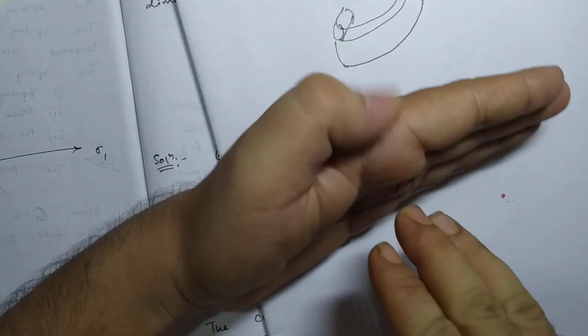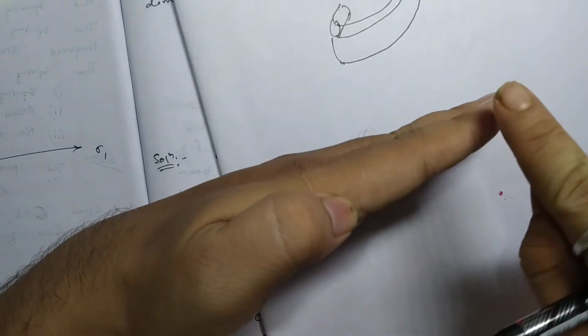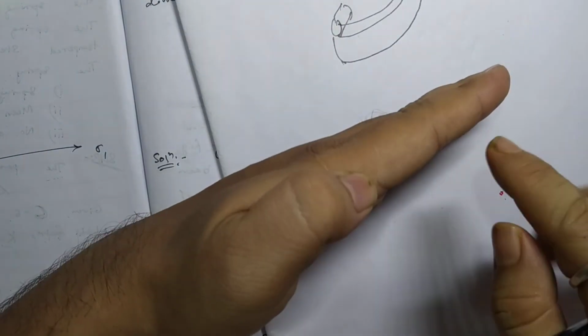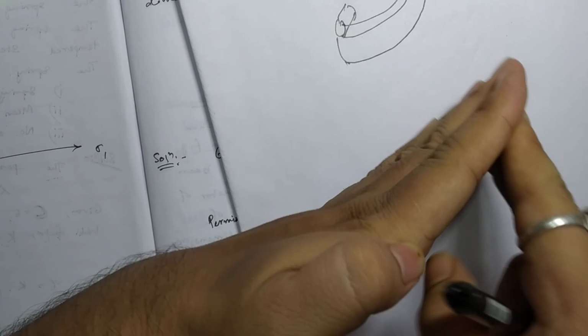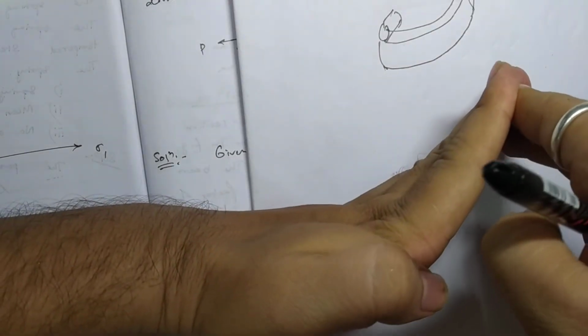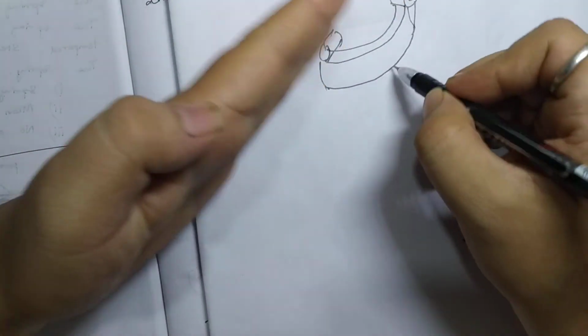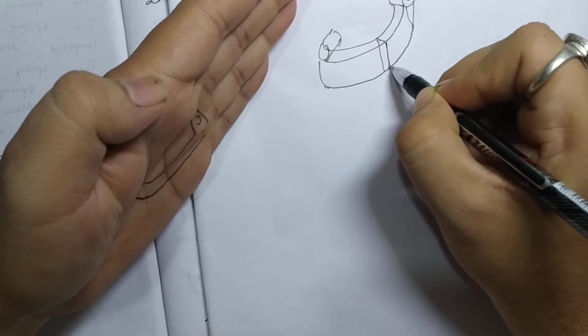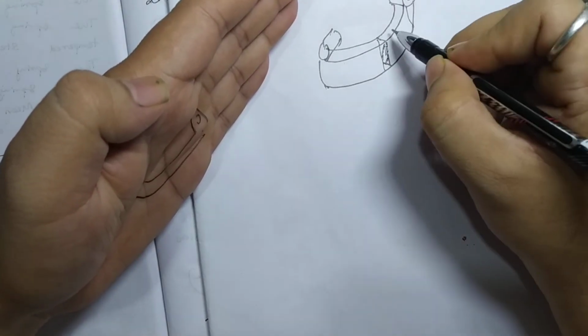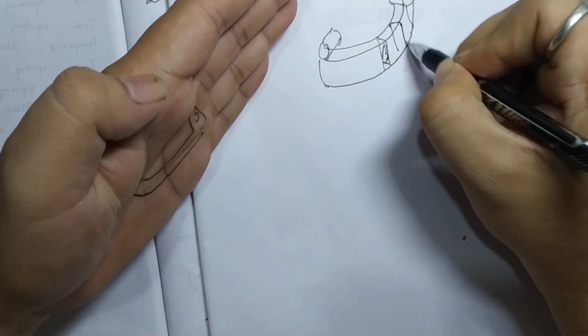You can imagine, here we are pulling, here we are pulling, here we are pulling. So it has bent either in this direction or in the opposite direction, in this manner. Understood? So then look at the area. This is the area, right? Initial area and final area will be here somewhere.